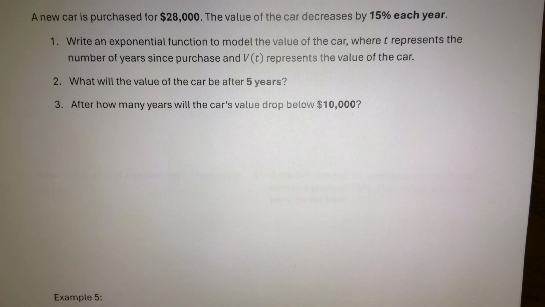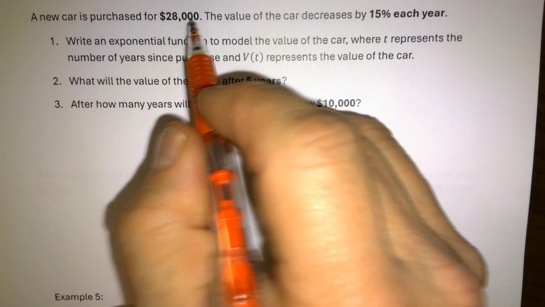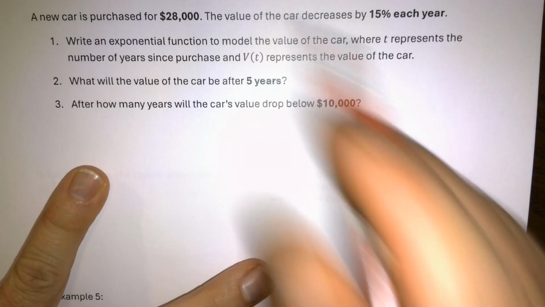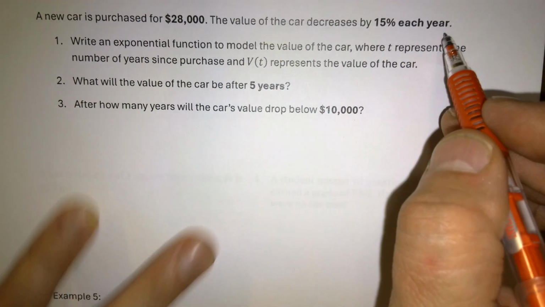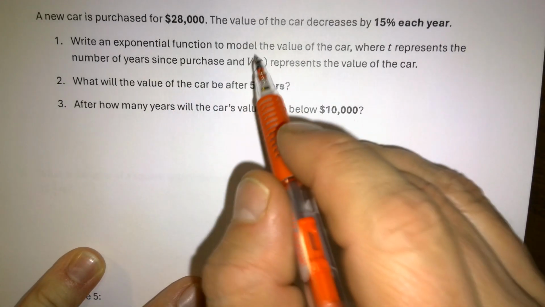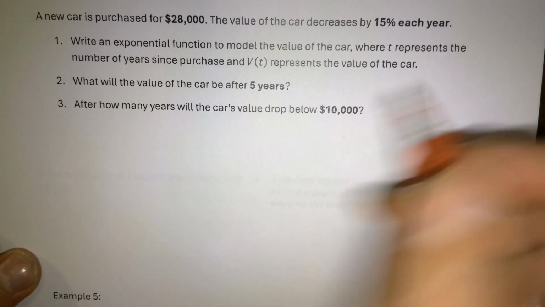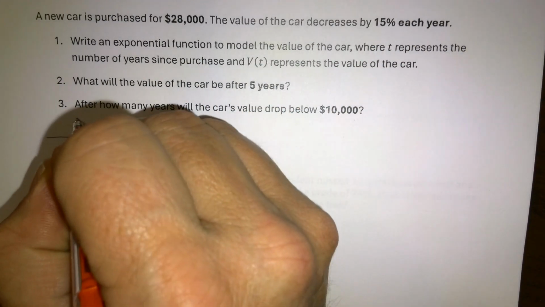We're going to take a look at two more problems involving exponential growth and decay. In this case, we have a new car that is purchased for $28,000 and it decreases in value by 15% each year. We want to write an exponential model for the value of the car. So we can start by making a table.